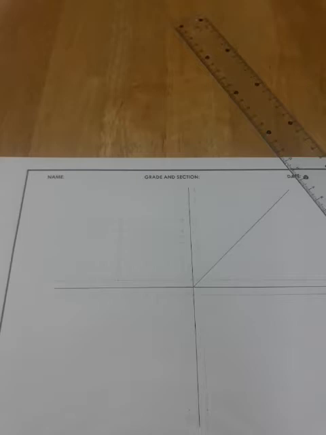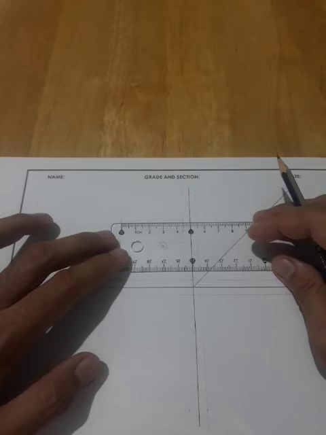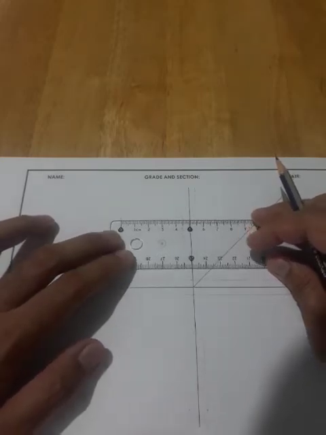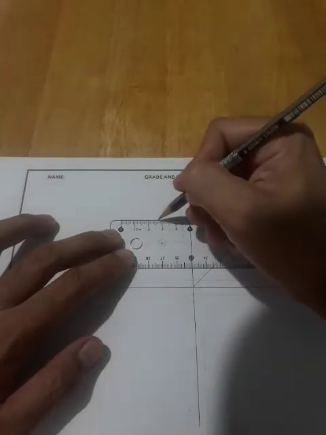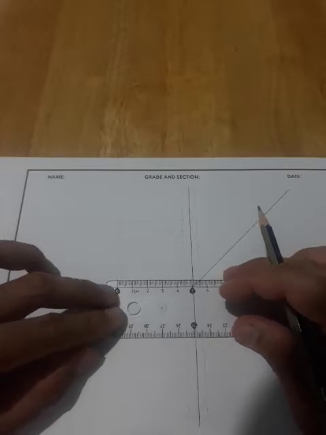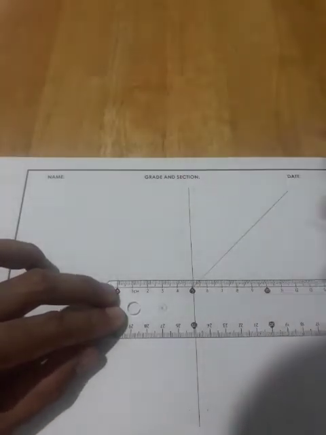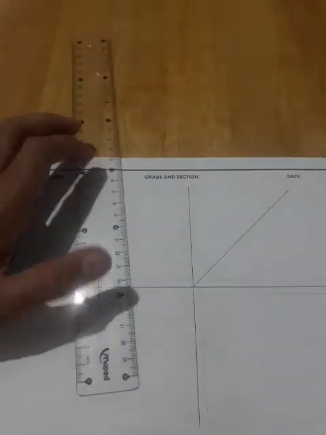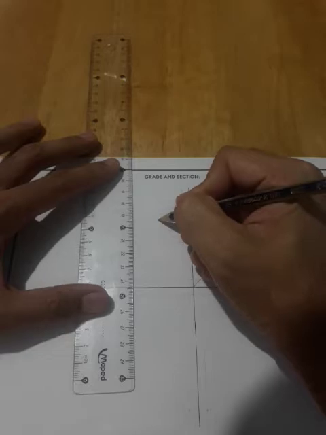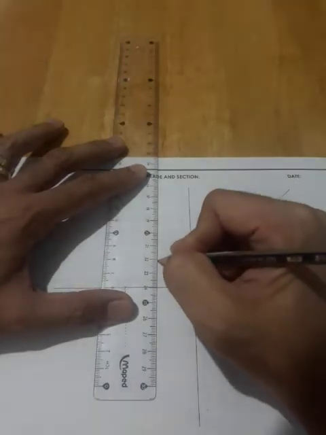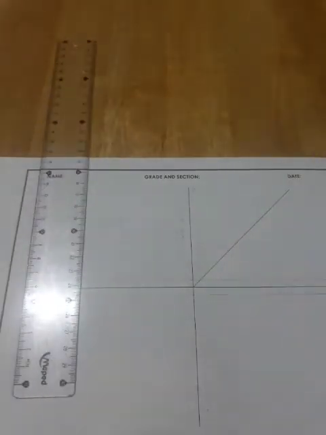And then, I need to divide the figure on the top view by 27 millimeters also. 27, another 27. Okay?